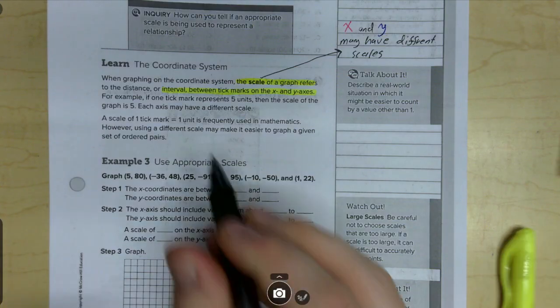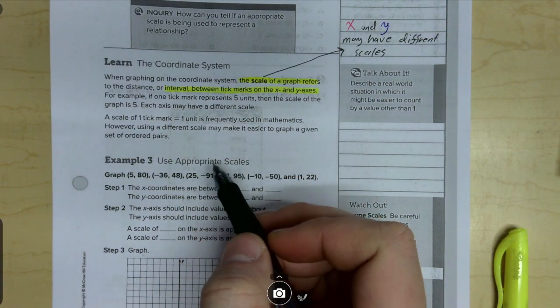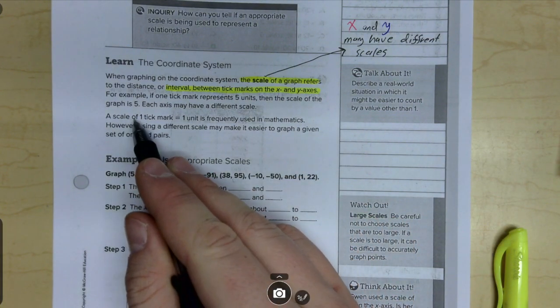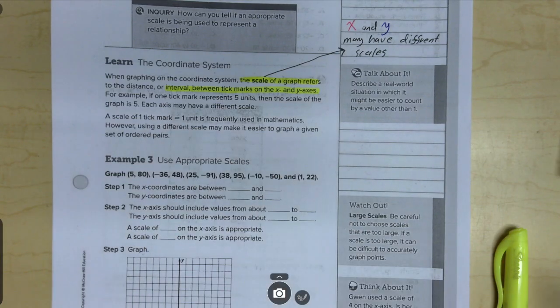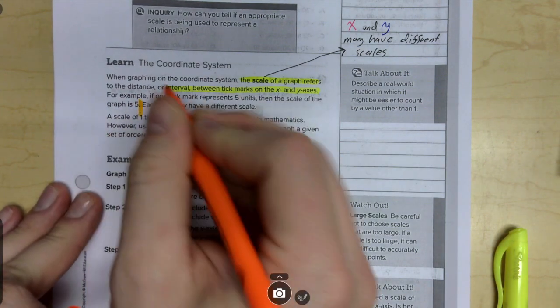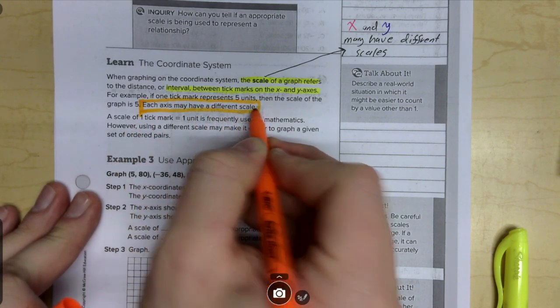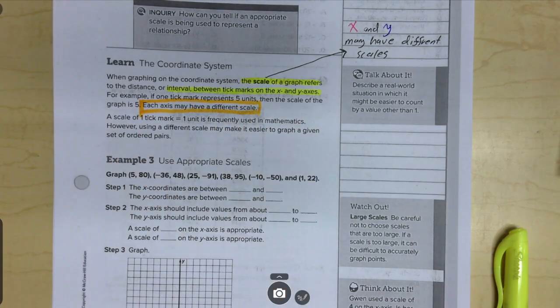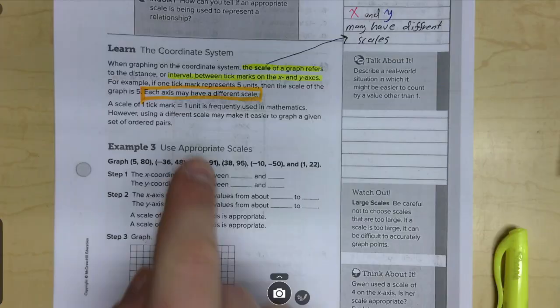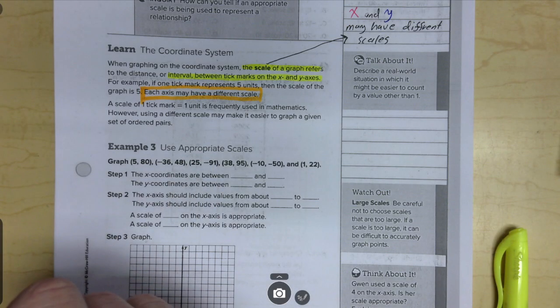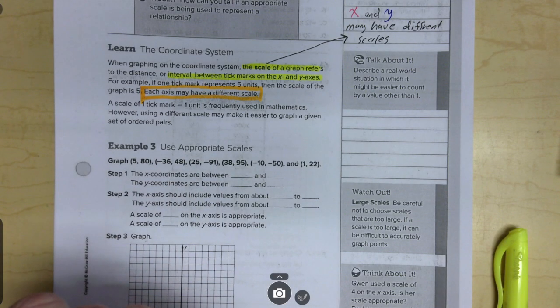For example, if one tick mark represents 5 units, then the scale of the graph is 5. Each axis may have a different scale. All right, we're going to point that out again. This is really important because there's a lot of people that will mess up graphing if they don't read the scale. A scale of 1 tick mark equals 1 unit is frequently used in mathematics. However, using a different scale may make it easier to graph a given set of ordered pairs.